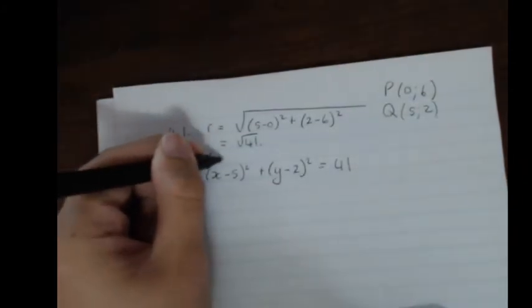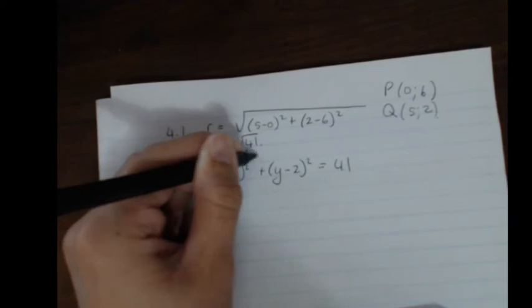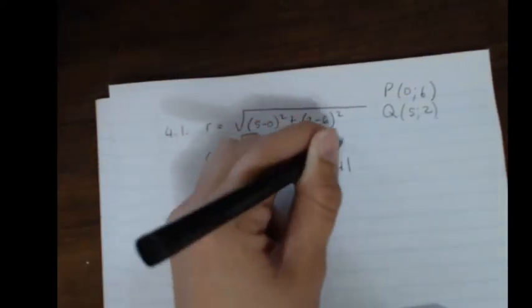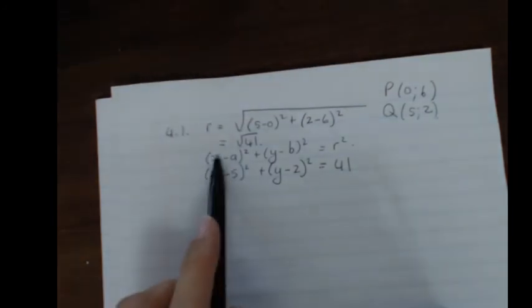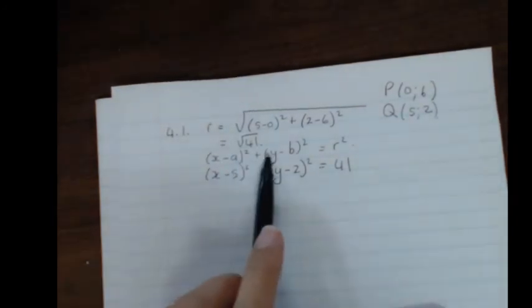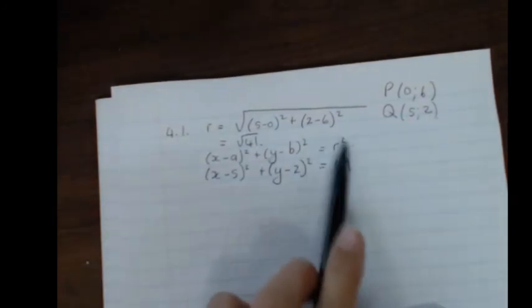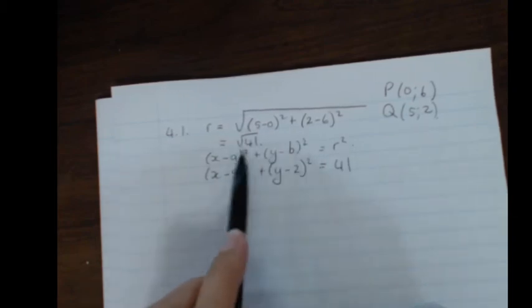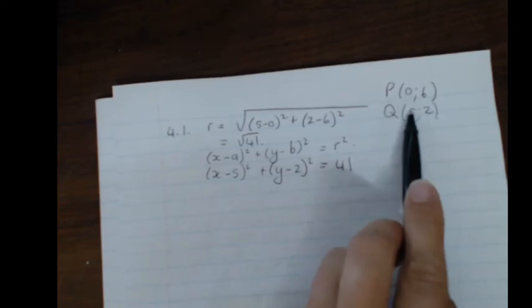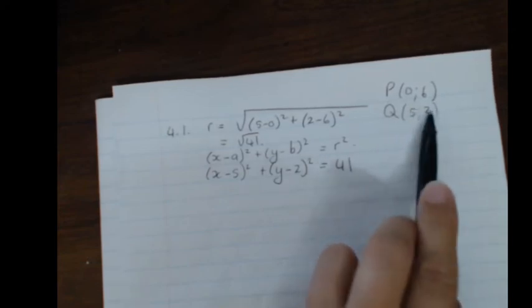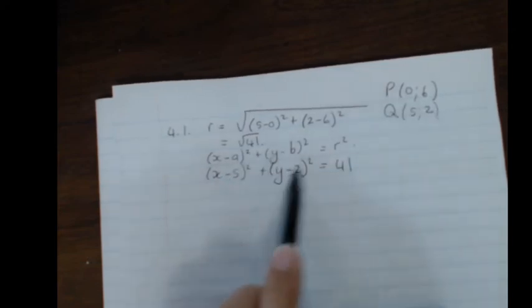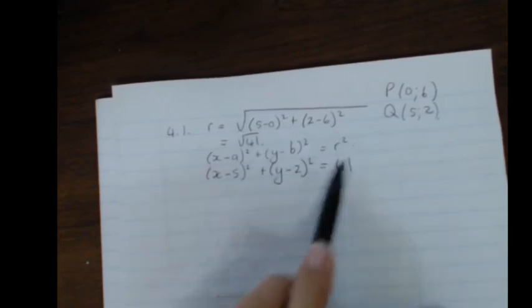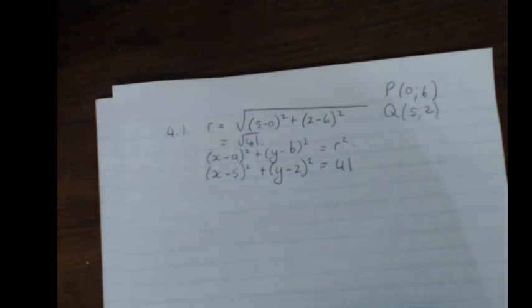Just to quickly write down the standard form for you as well: (x minus a) squared plus (y minus b) squared is r squared. The a, b are the x, y coordinates of the center of the circle, so 5 and 2 are my a and b. And the r is root 41, but in the equation it's squared, so that's why I have 41 there.